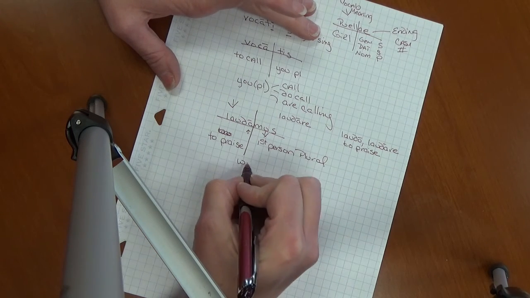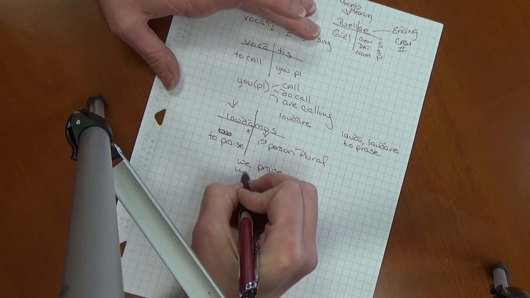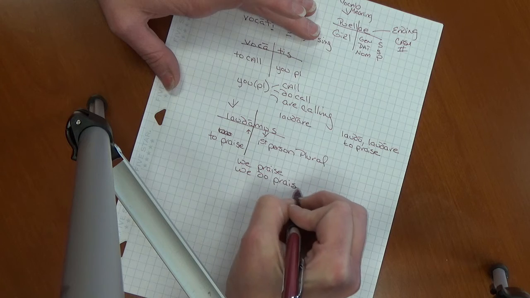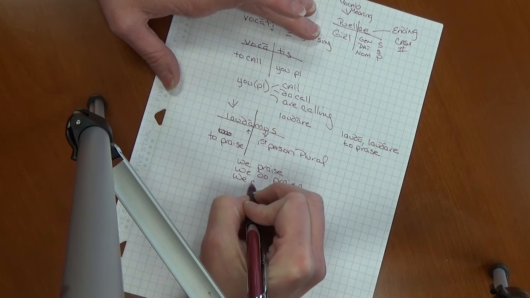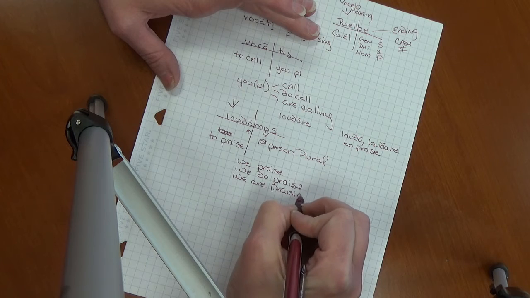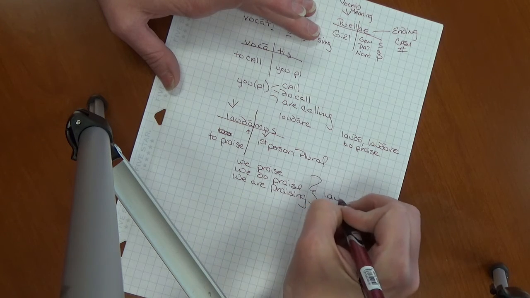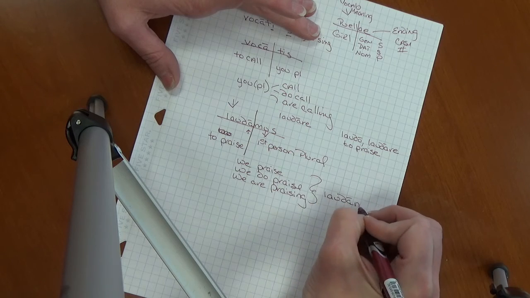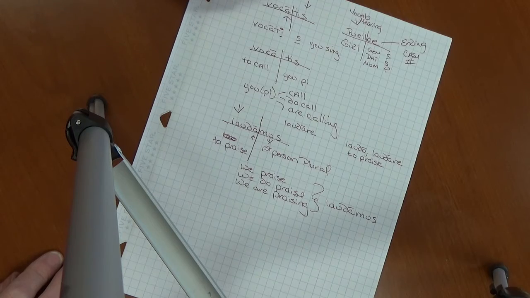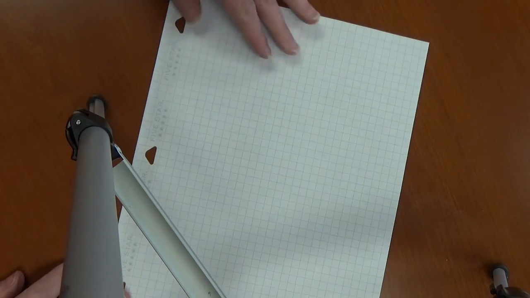So I have we praise, we do praise, or we are praising. All packed in that one package, laudamus. So let's try the reverse. Let's go from English to Latin now.